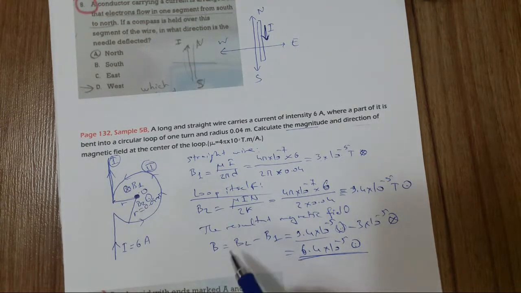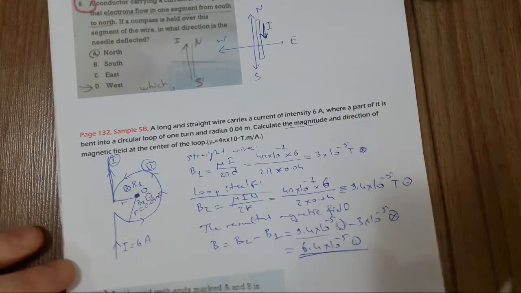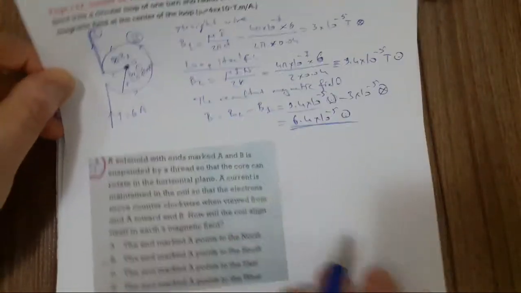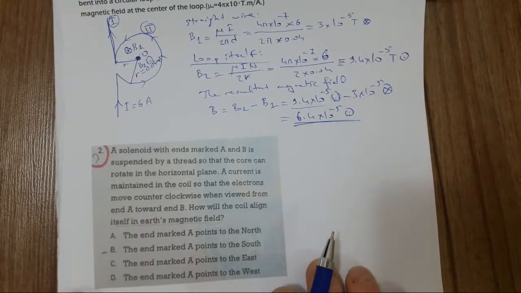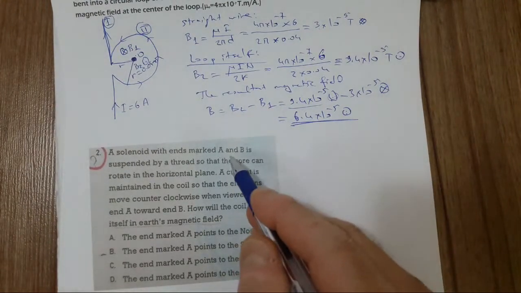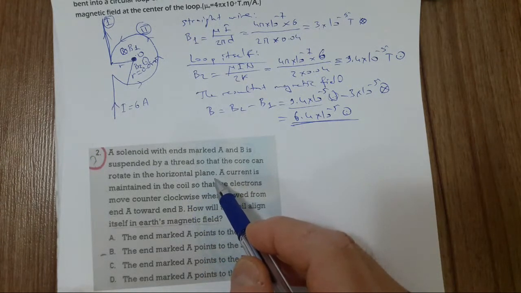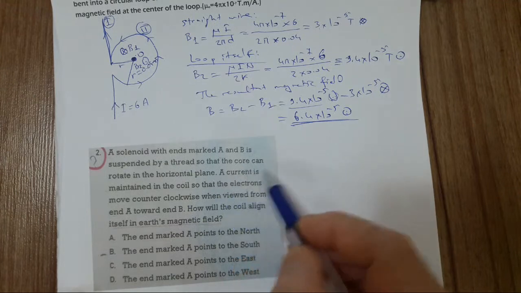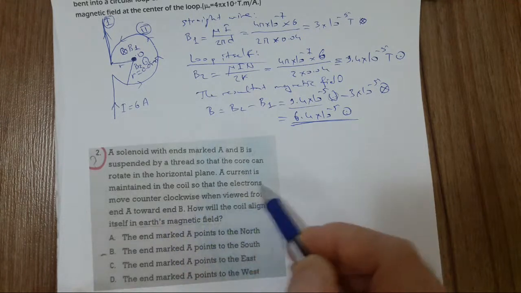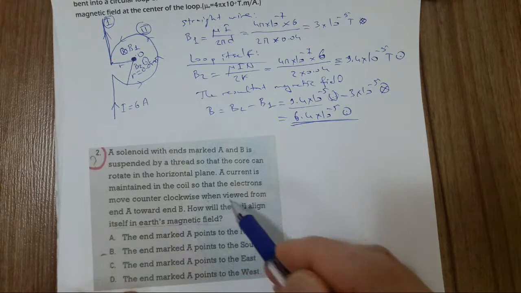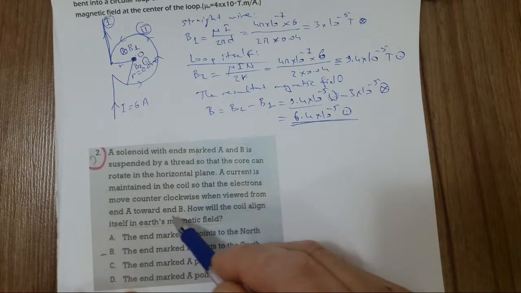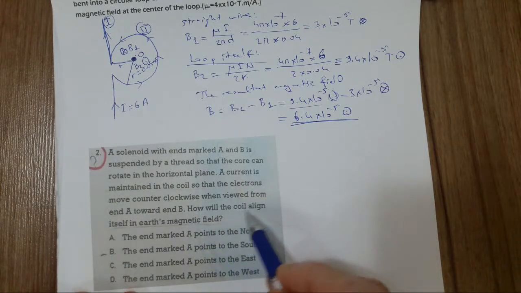Next one is about a solenoid. The question says that a solenoid with the ends marked A and B is suspended by a thread so that the core can rotate in a horizontal plane. A current is maintained in the coil so that electrons move counterclockwise when viewed from end A to B. How will the coil align itself in Earth's magnetic field?